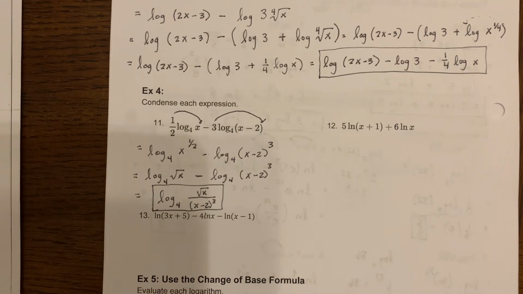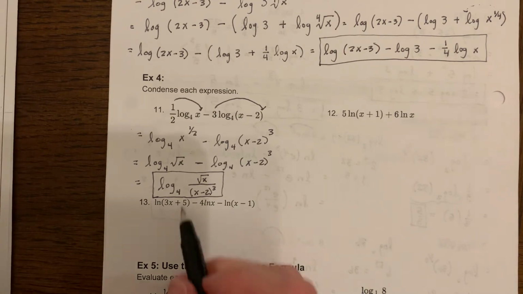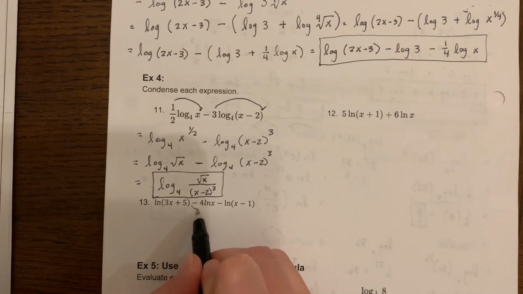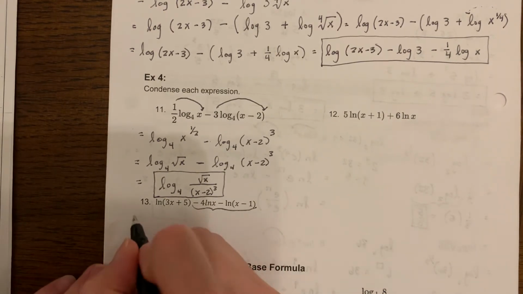Okay, let's go down and try number 13. Okay, in problem number 13, I have the natural log of 3x plus 5 minus 4 natural log x minus natural log of x minus 1. When I see that I have two negatives, I'm going to factor out a -1.